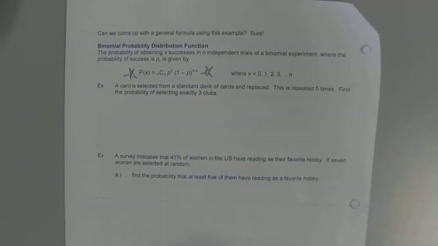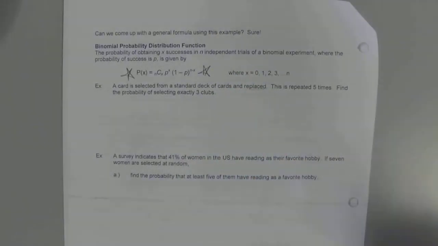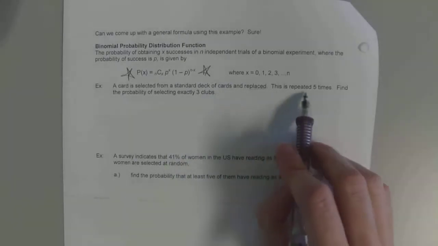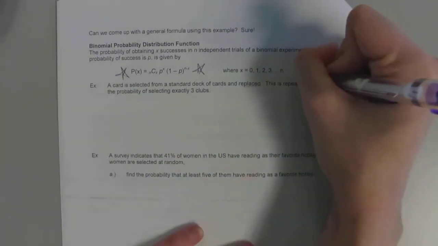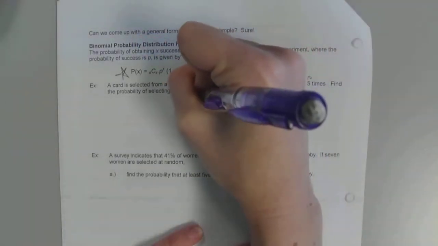So let's see if we can do that on here. It says a card is selected from a standard deck of cards and replaced. Good, because if it wasn't, it wouldn't be a binomial experiment. This was repeated 5 times. So what is the 5 going to be for us? That's going to be our n, right? How many times are we doing it? That's our n. Find the probability of selecting exactly 3 clubs. So that's going to be our x.